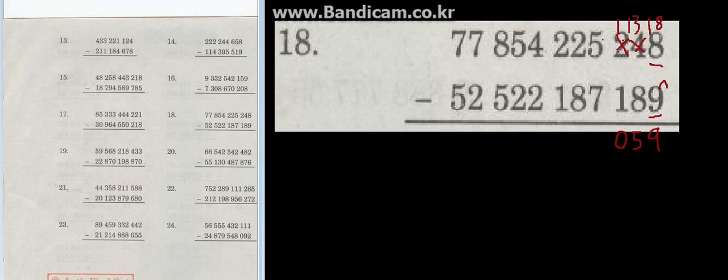Let's go to the thousands column. Now, 5, 7. Again, the main unit is smaller, so we borrow a number. This 2 becomes 1, and the remaining 1 becomes 10 over here. If you add those two, 10 plus 5, it becomes 15. So 15 minus 7 becomes how many? 8.